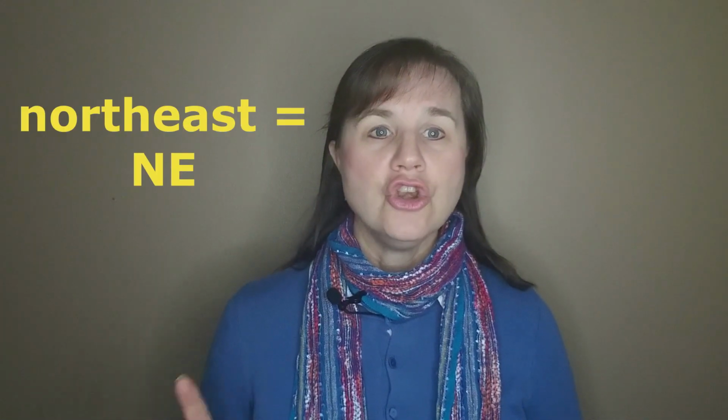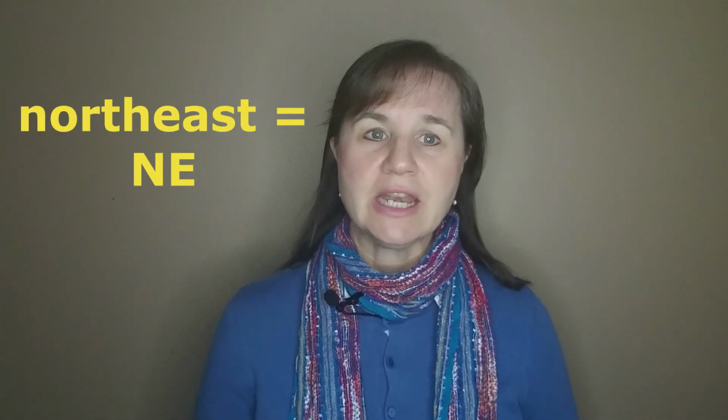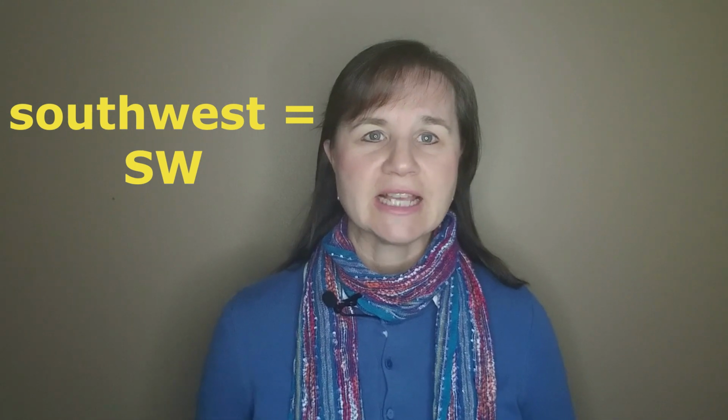With these directional markers, it makes it very easy to know which part of a city a location is in. So let's go ahead and look at those combinations right now before we move on. We combine the 4 basic directions, north, east, south, and west, to create 4 more directions. We've got northeast, which is abbreviated NE, northwest, which is abbreviated NW, southeast, abbreviated SE, and southwest, abbreviated SW.